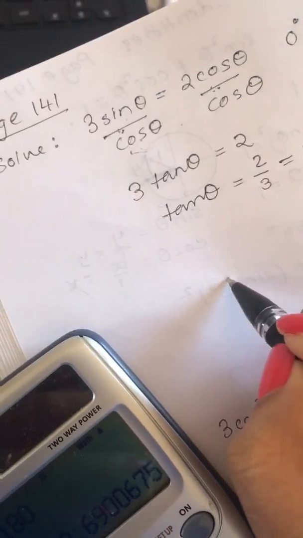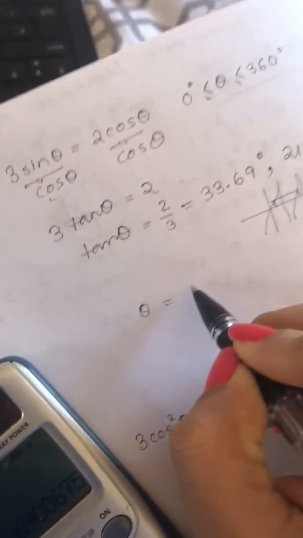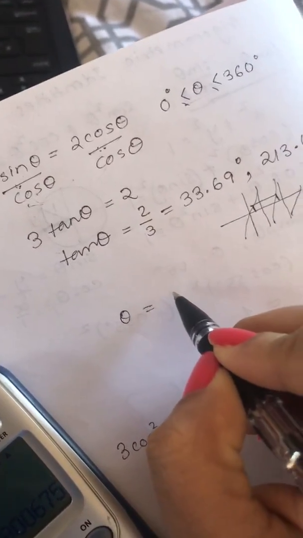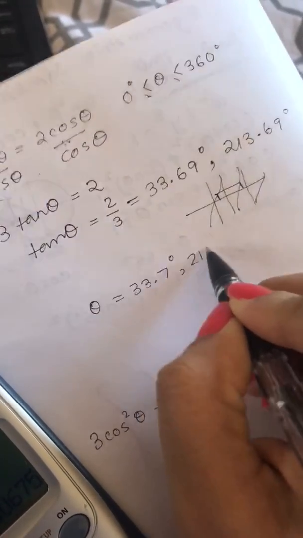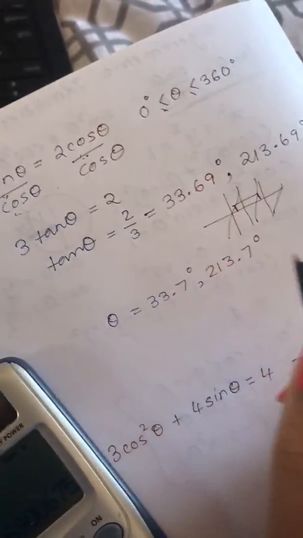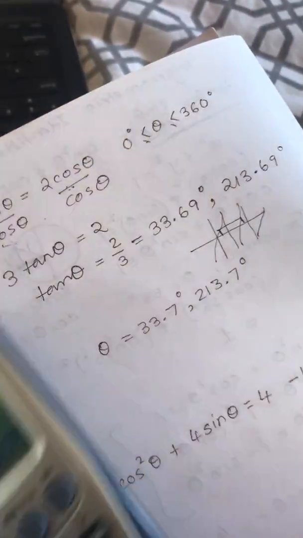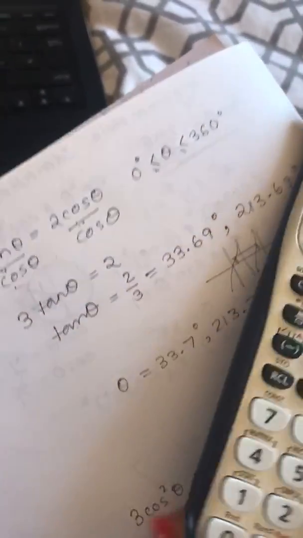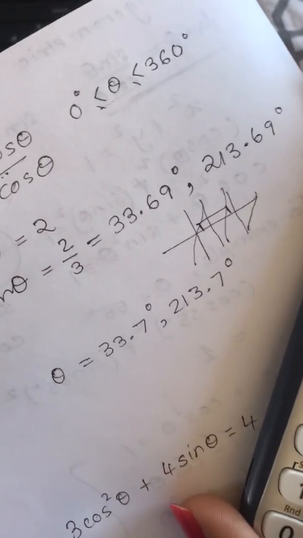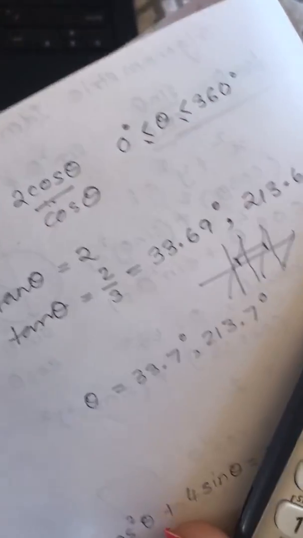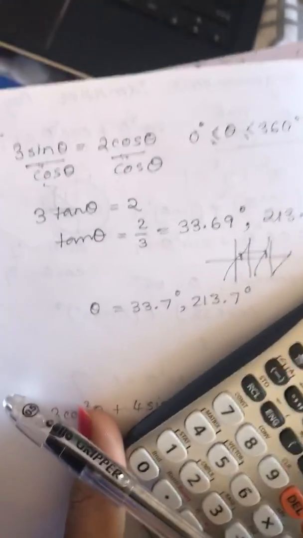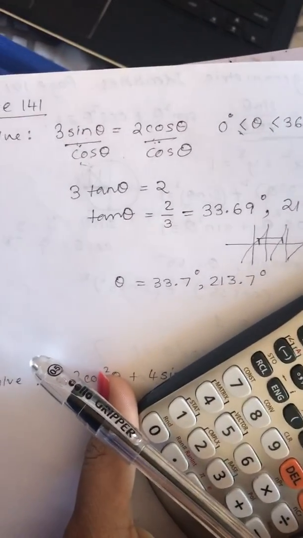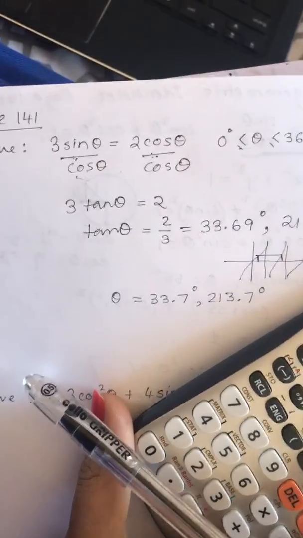So you can say theta between 0 and 360 is 33.7 degrees, 213.7 degrees. Because adding 180 to 33.7, adding 180 to 213.7 will take you beyond 360. So we will stop at these two. So this is the solution for the second problem on your notes.